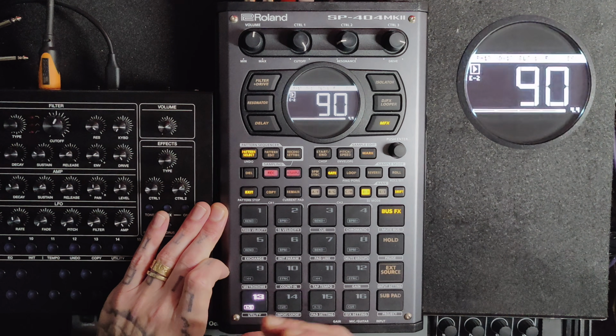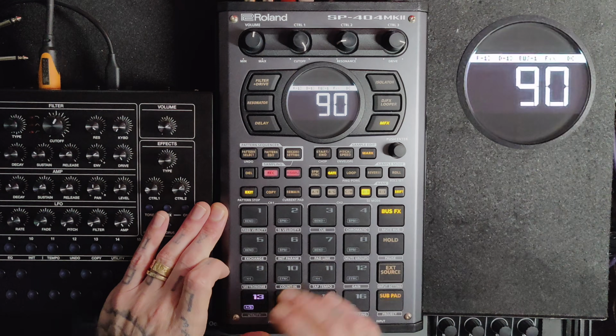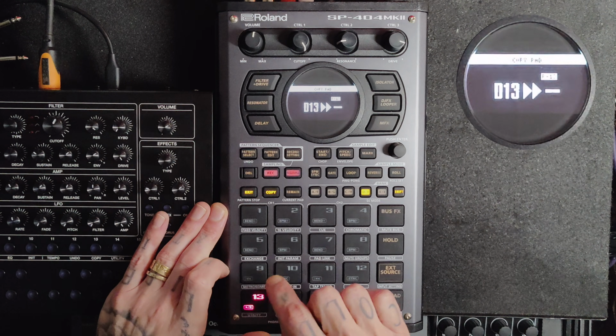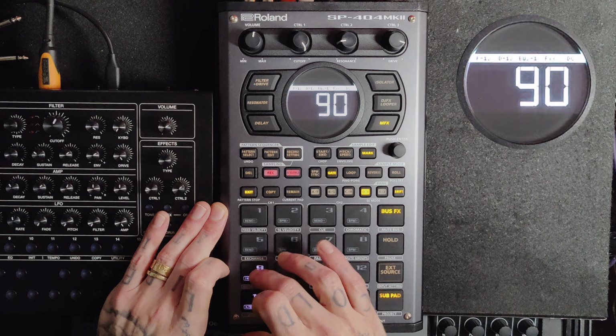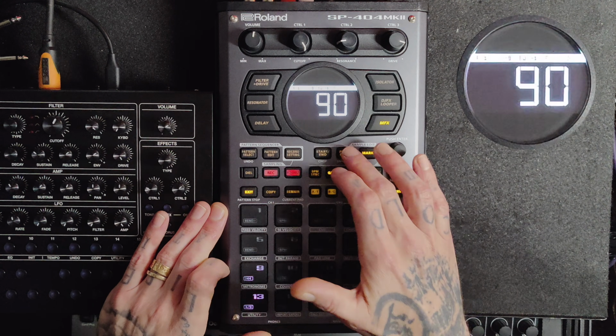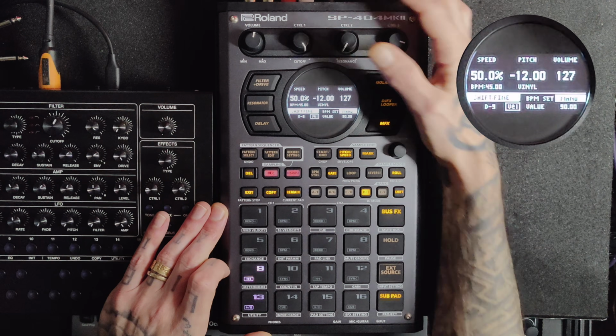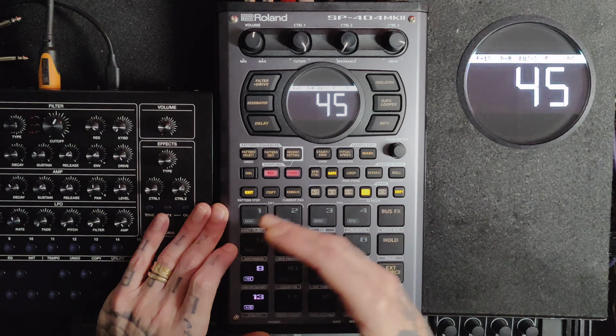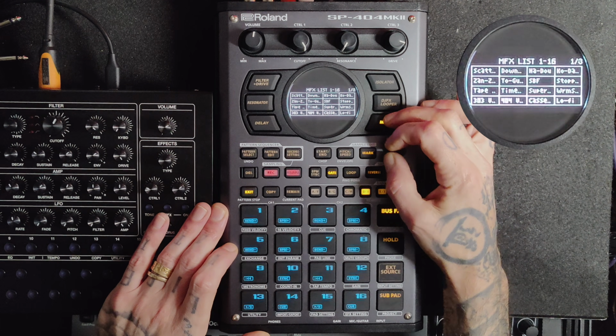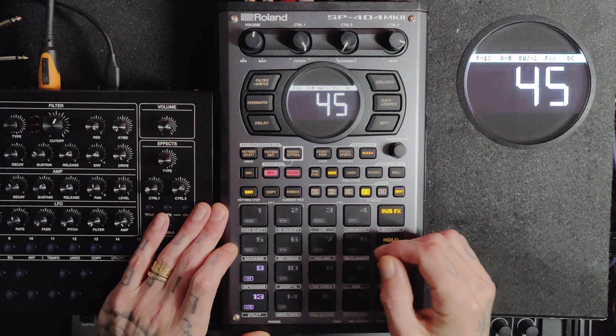Nice, we have our little pattern going on. Now let's copy this sample here, because I usually start from the kick itself, and the first thing I want to do is lower it down in pitch, and the first effect I want to use is the reverb.